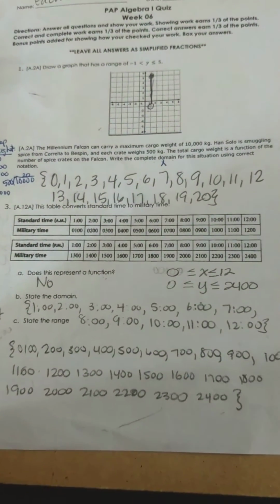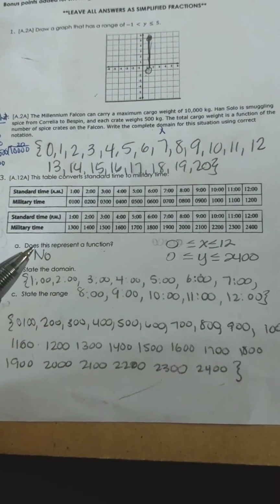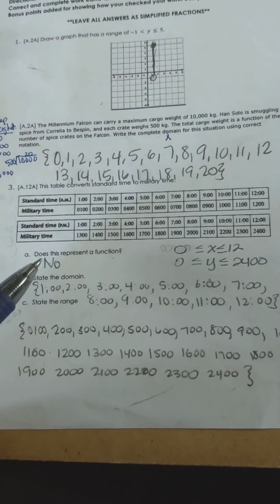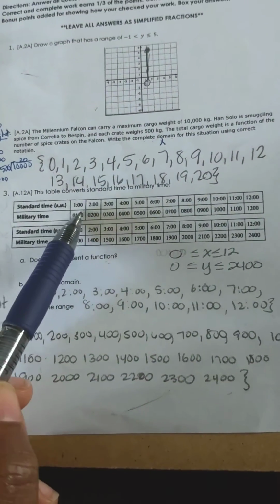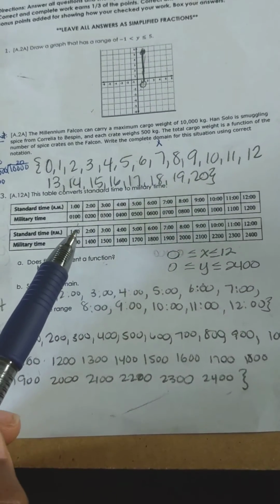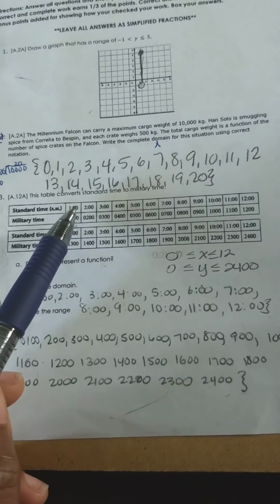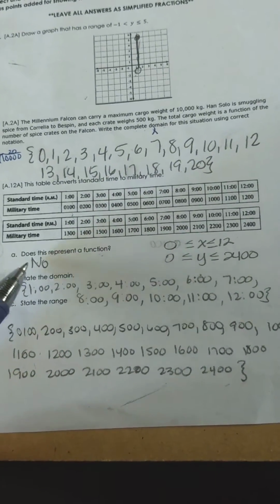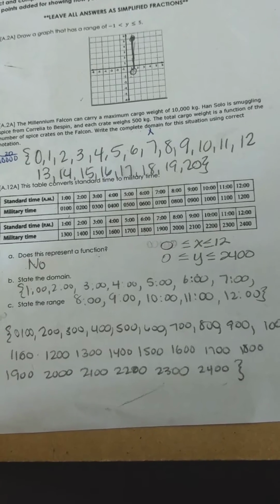Here, a lot of people had some interesting answers. We're talking about whether it's a function. No. If you look here, it says 1, 2, 3, 4, and then 1, 2, 3, 4 o'clock. The X's are repeating, but the Y values are different. So no, it is not a function.